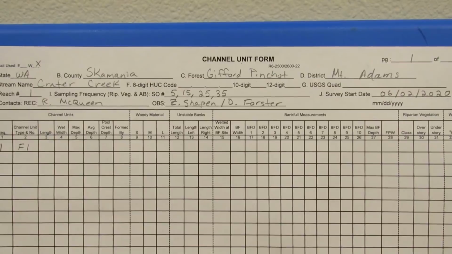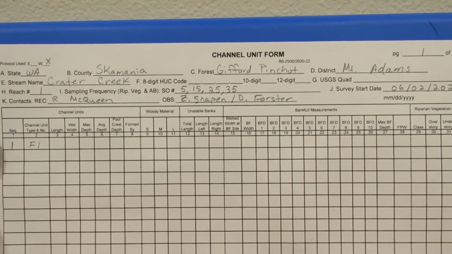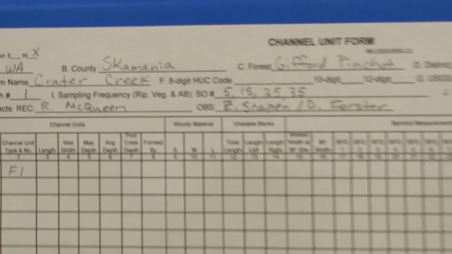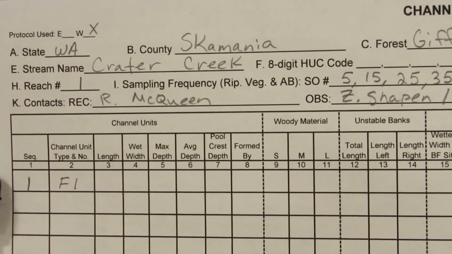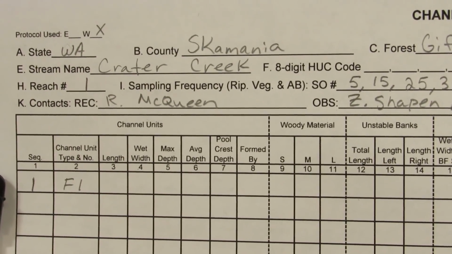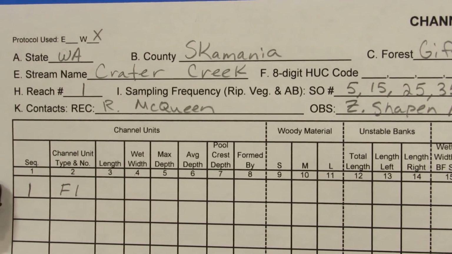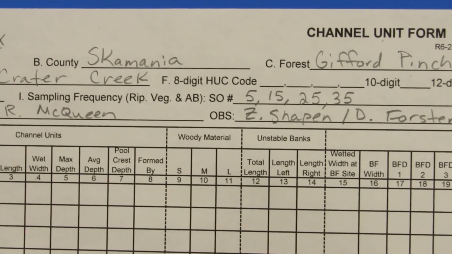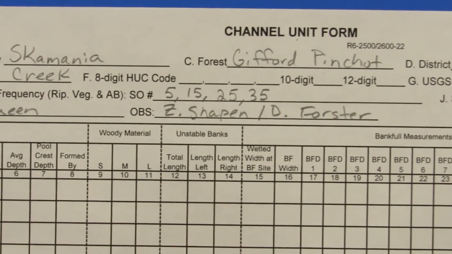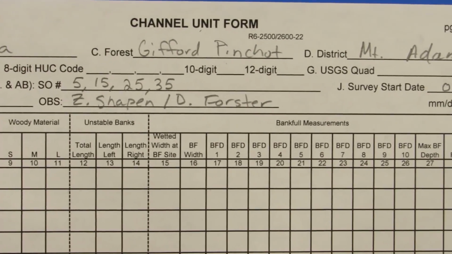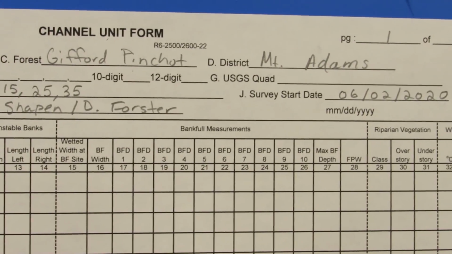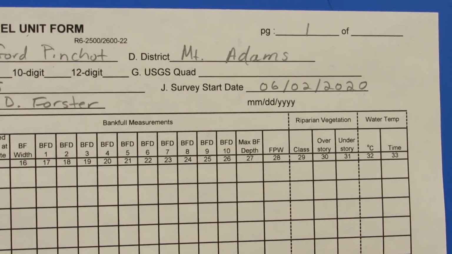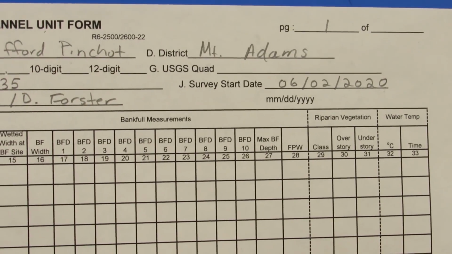Before you start your survey, you want to make sure that you have the header of your channel unit form filled out. Here you want to make sure that you for sure have the stream name. Very important to make sure that this gets transferred to every page that you work with. We don't have the HUC codes on here, which is fine for now. As soon as you have the HUC codes, it'll be good to get them. And also this page number in the top corner is important as well.